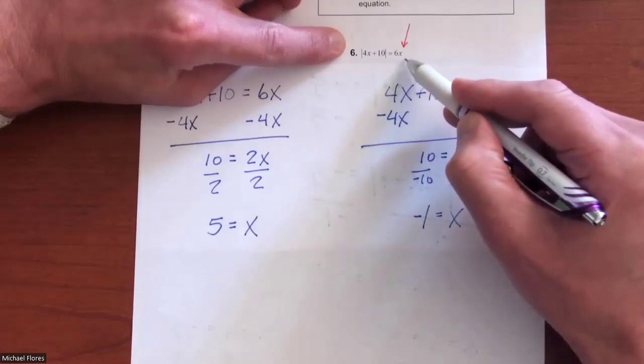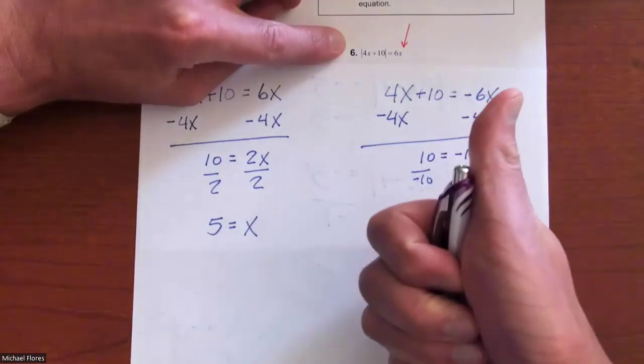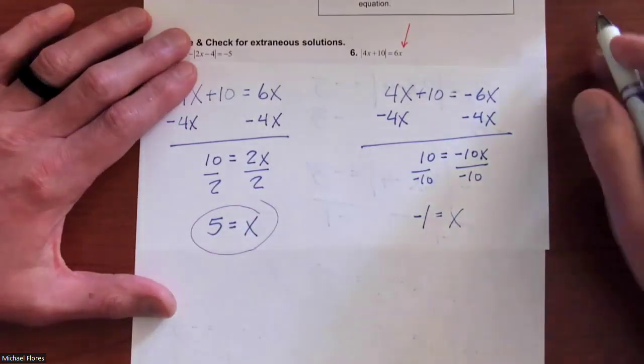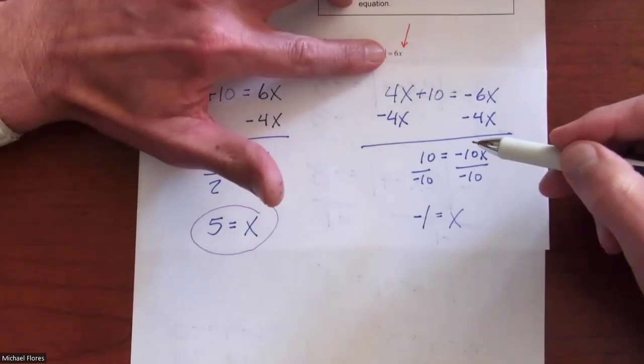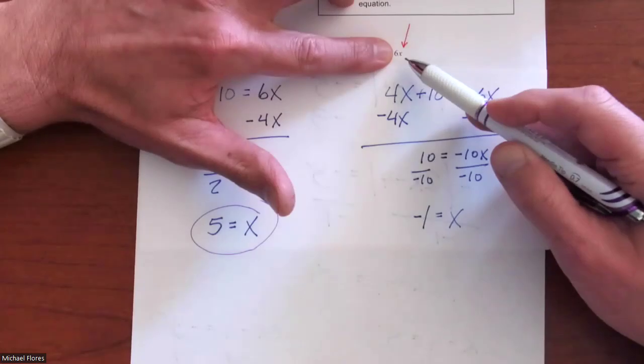Okay? So here's what I did. Take 5, plug it in there. 6 times 5 is 30. That's possible. And by the way, that is one of our answers. X is going to be 5 here. Okay, now forget about this part for now. Take negative 1 and plug it in here. What is 6 times negative 1?